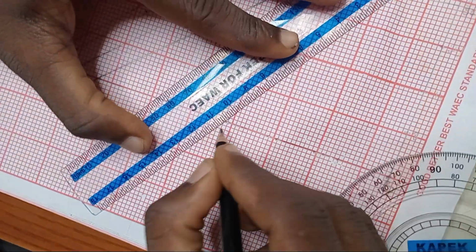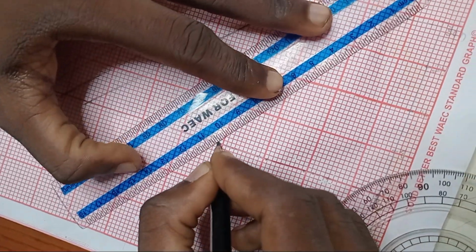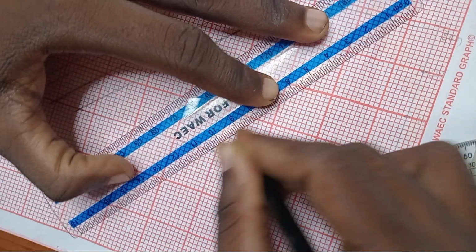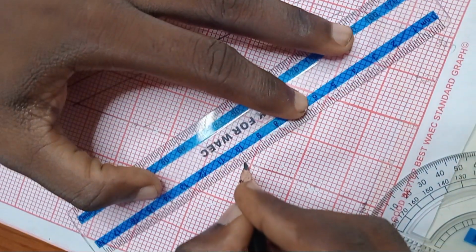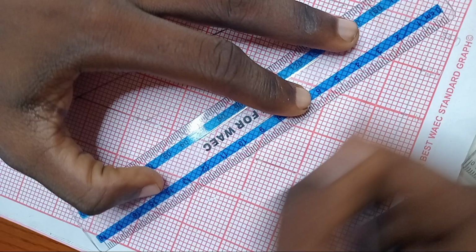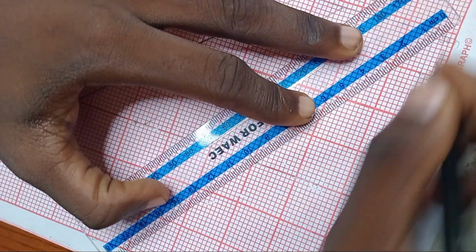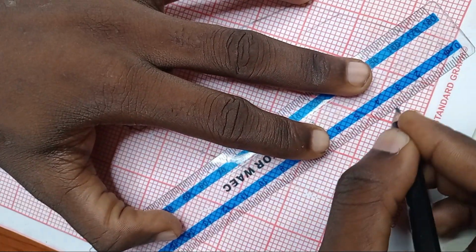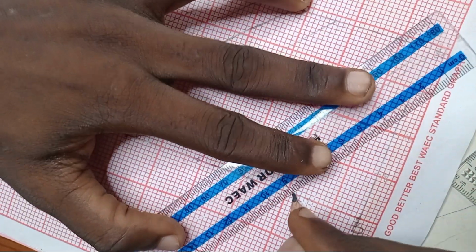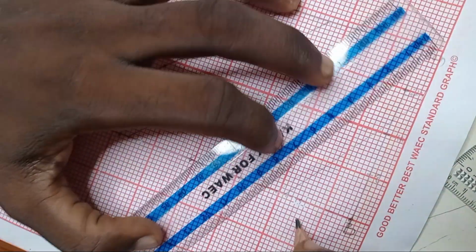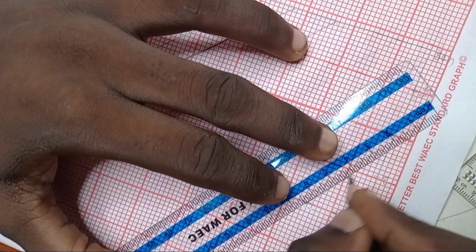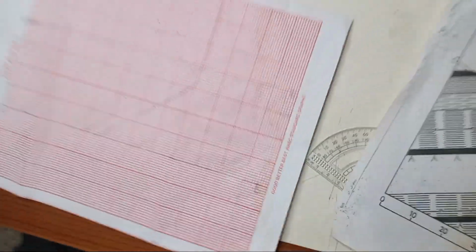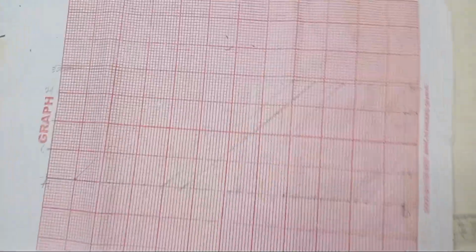You are supposed to use your protractor to do this. Just keep using your protractor and you'll get done with everything. Okay, good. Yeah, so that's that.